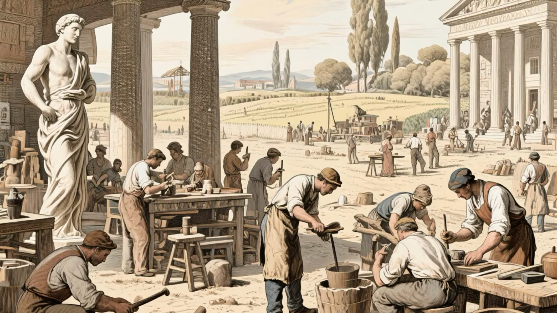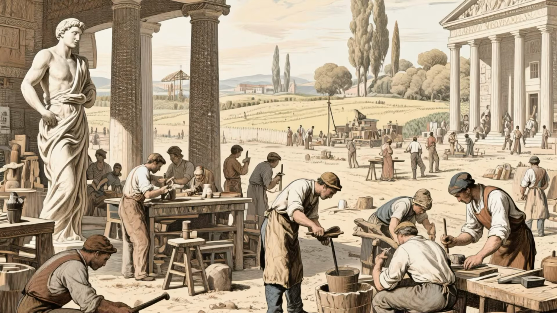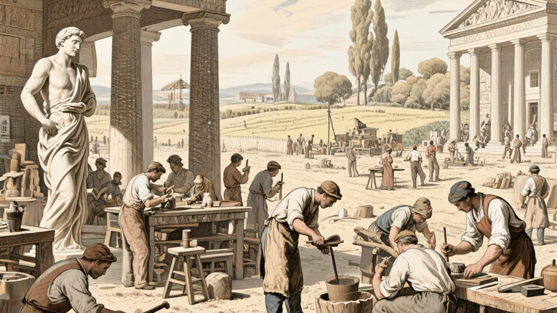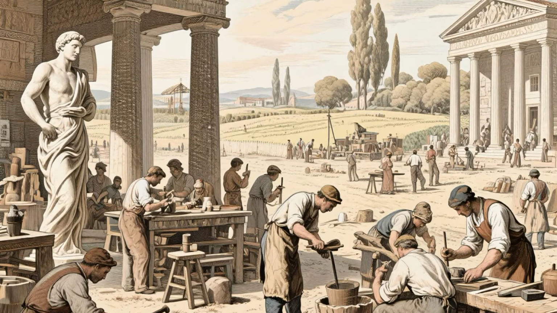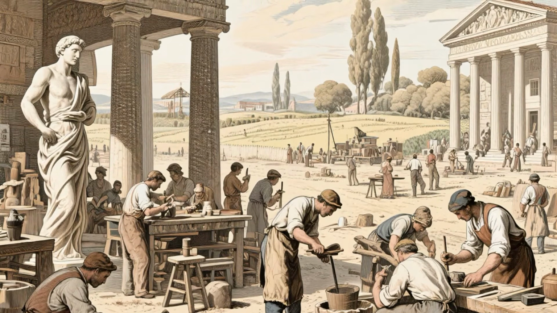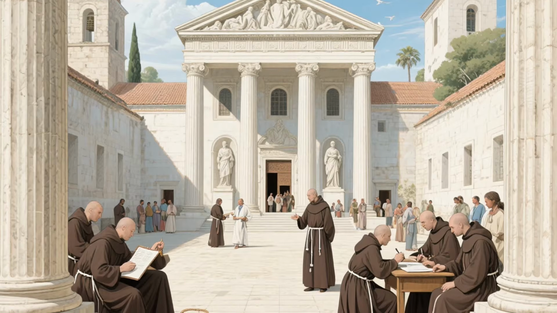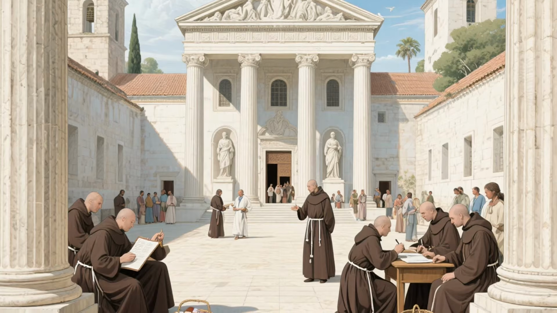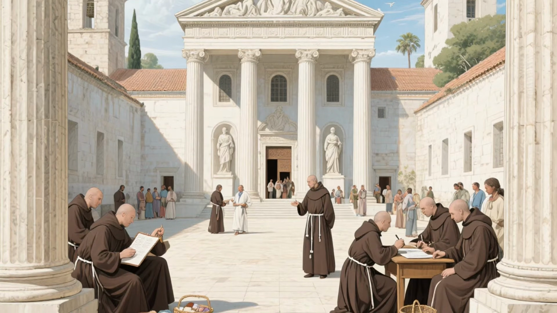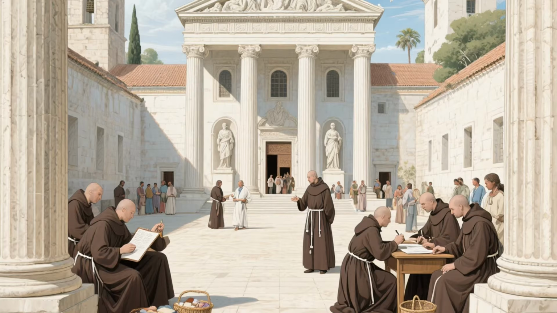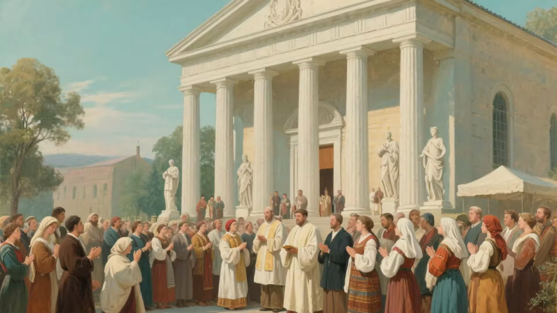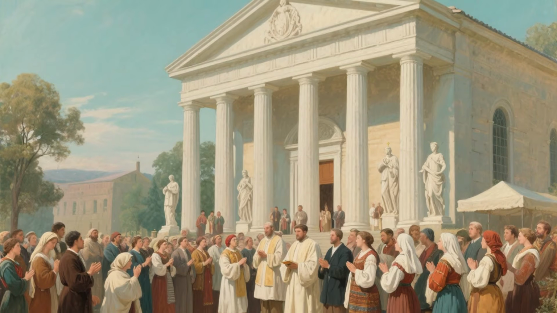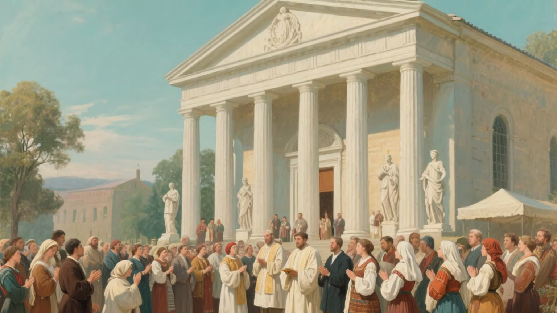Artisans, laborers, and peasants formed the backbone of production, maintaining agricultural output, crafts, and services essential for urban life and military provisioning. Religious institutions, including monasteries and churches, were integrated into these social hierarchies, providing education, charitable services, and administrative support.